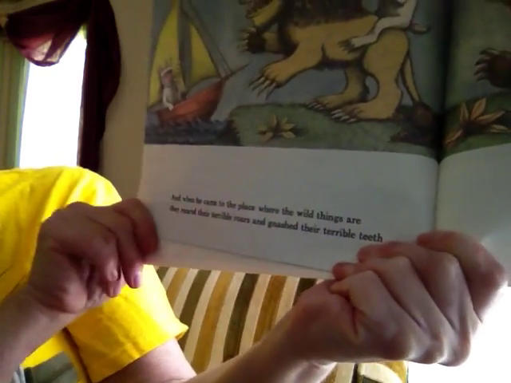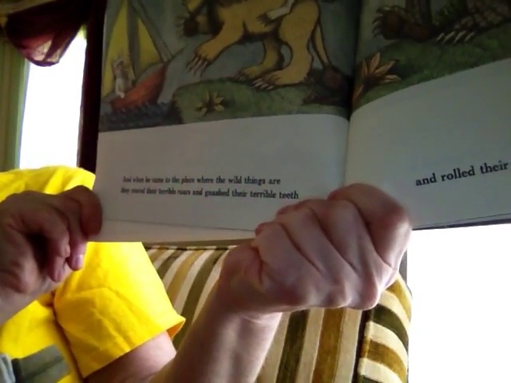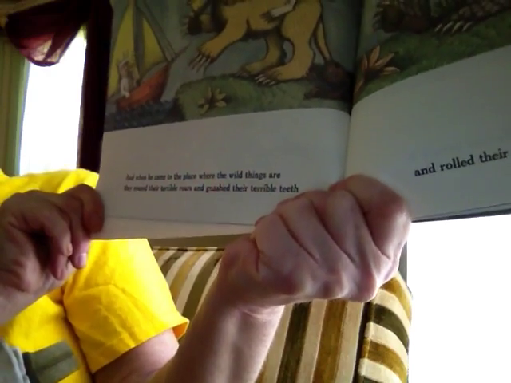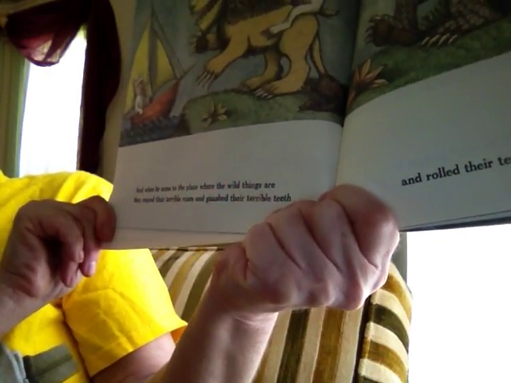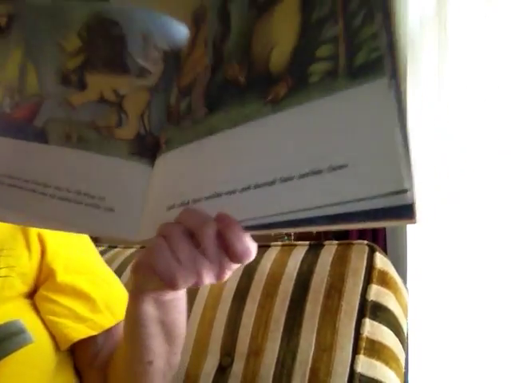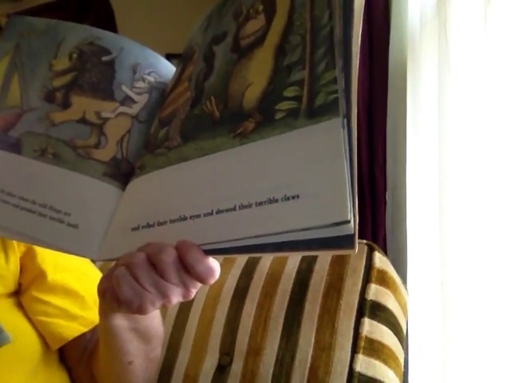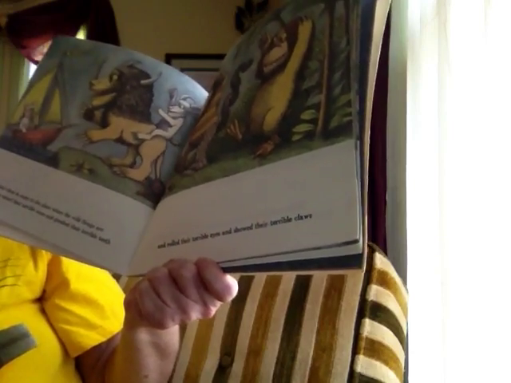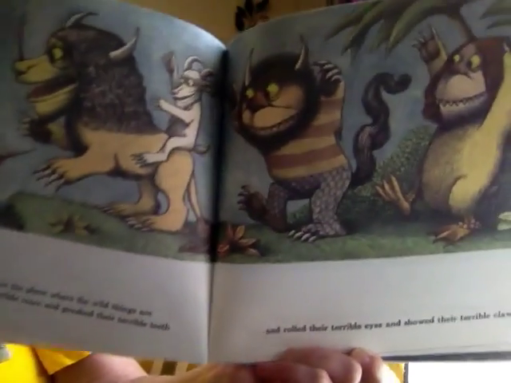And when he came to the place where the wild things are, they roared their terrible roars and gnashed their terrible teeth and rolled their terrible eyes and showed their terrible claws.